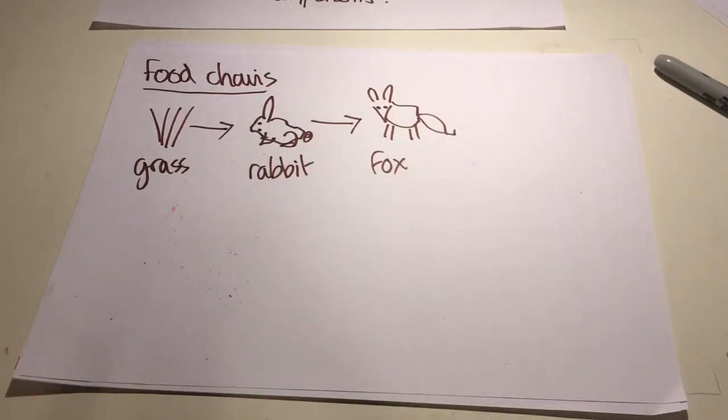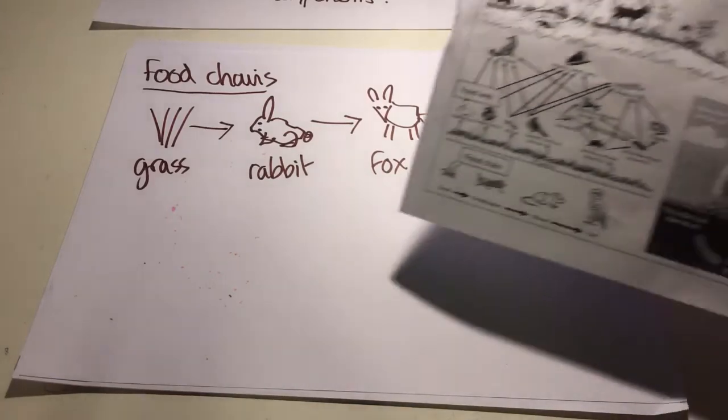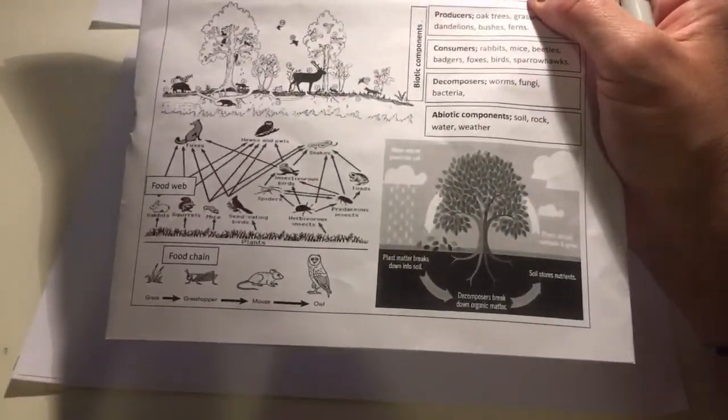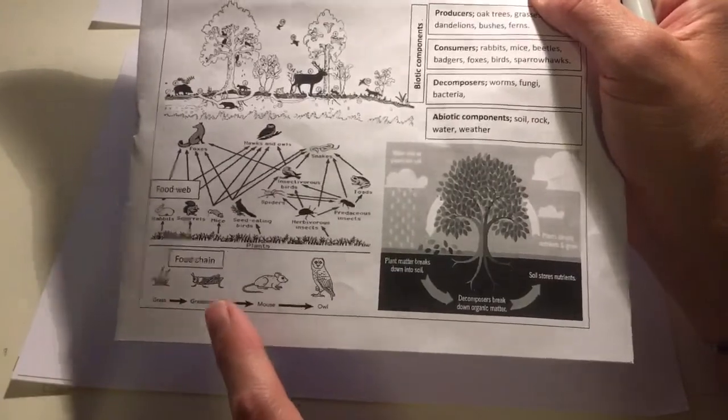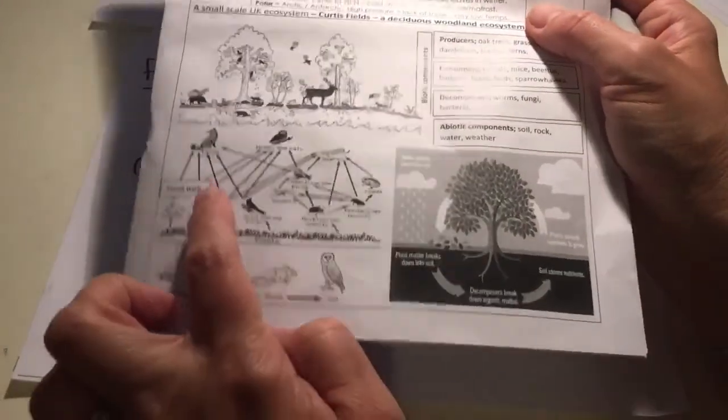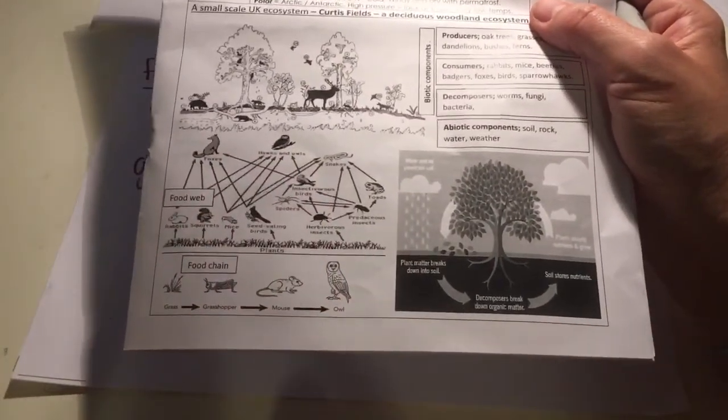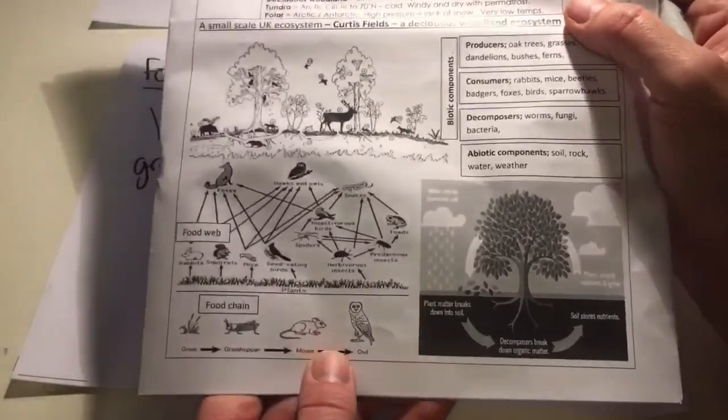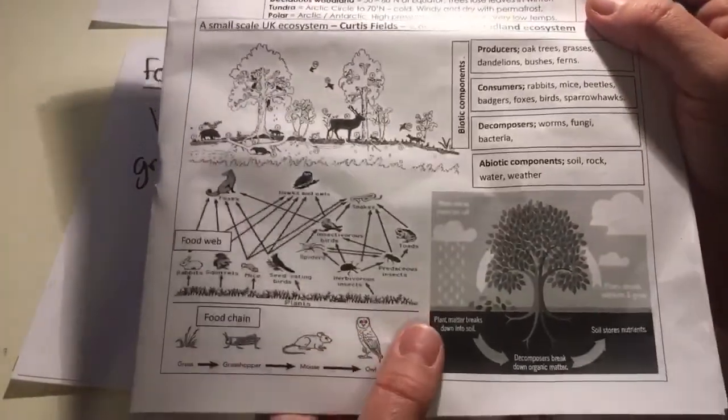Remember that food webs, and I'm not going to draw this, I'm just going to show you the picture. So if you remember on your revision guide, we've got this picture of a food web here. There's a food chain at the bottom there and a food web at the top here. So a food web is a much more accurate drawing of how food moves.